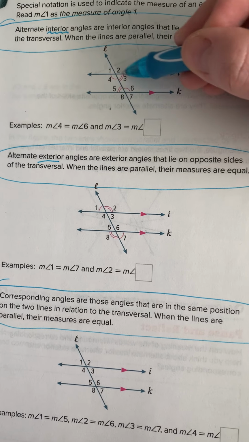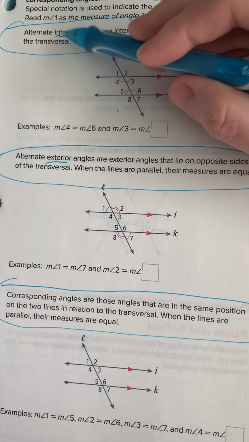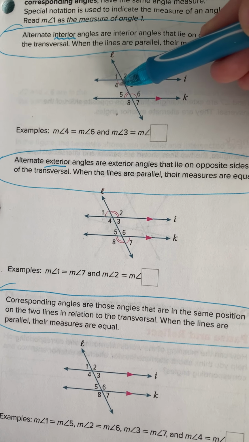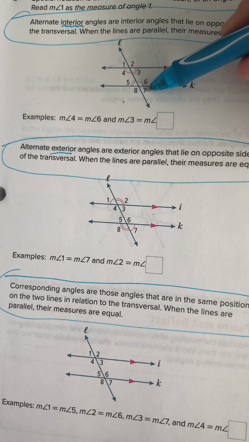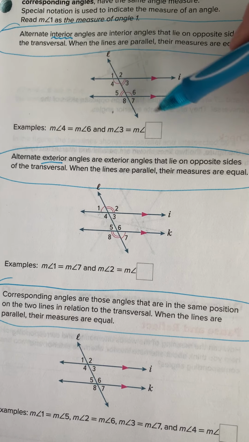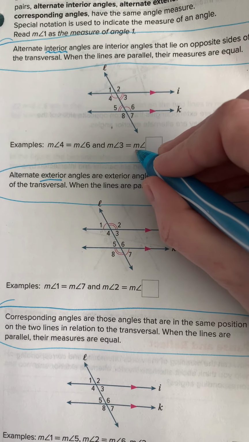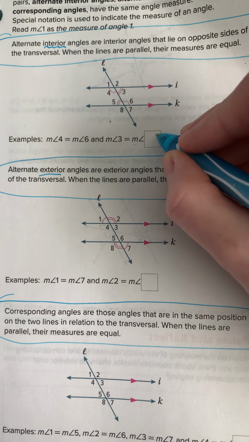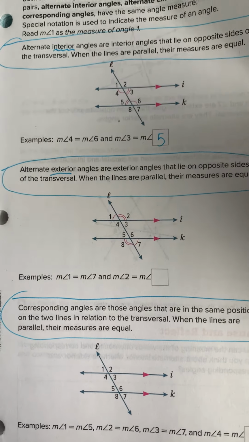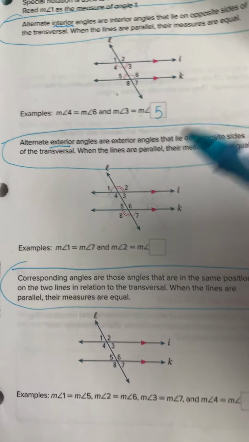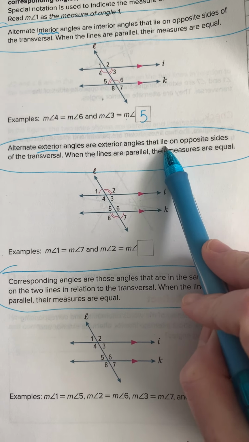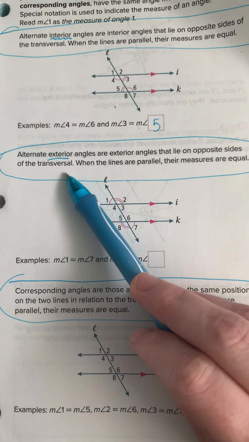These are on the inside of the parallel lines, so they're interior. They're alternate because it's not the same. They're like opposites. They're like across the street from each other. So the measure of angle 3 is equal to the measure, that's an M, of angle 5. Alternate interior.